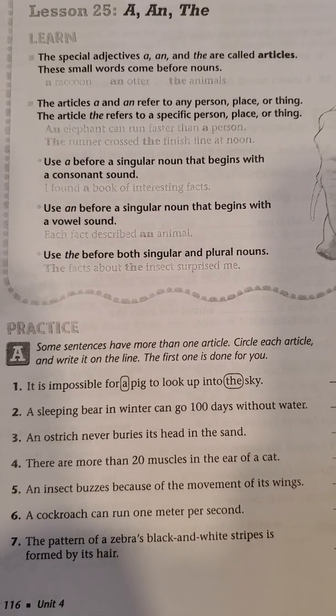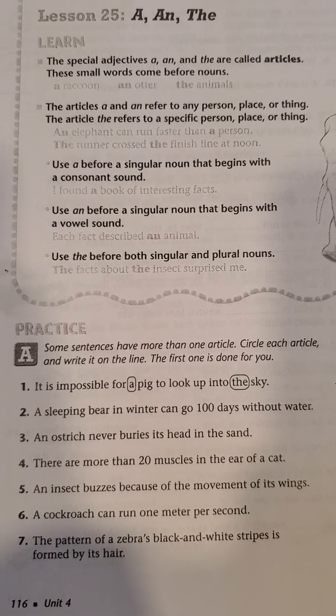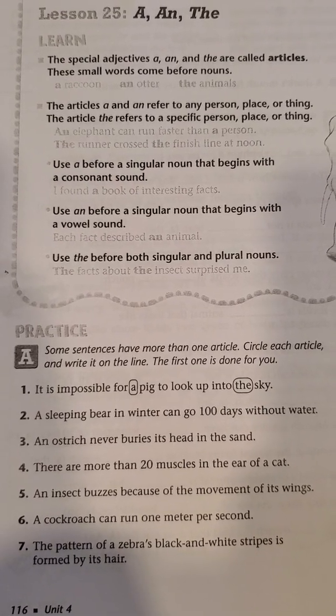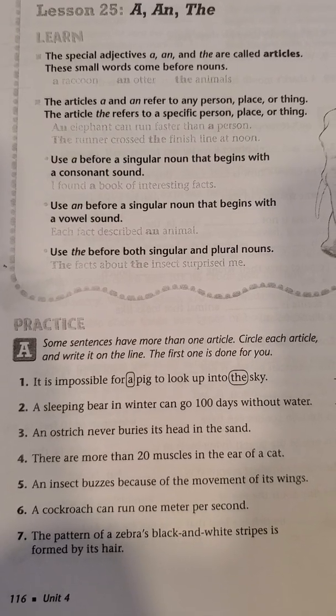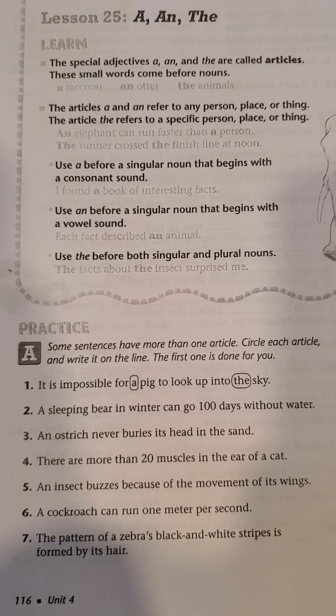Use a before a singular noun that begins with a consonant sound. So I found a book of interesting facts. Use an before a singular noun that begins with a vowel sound. So each fact described an animal.